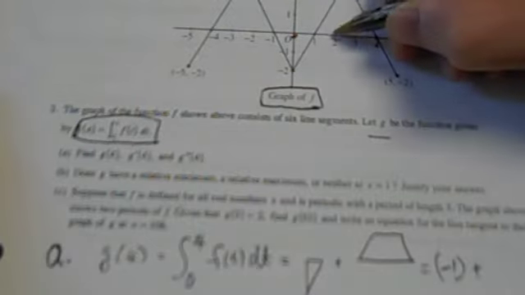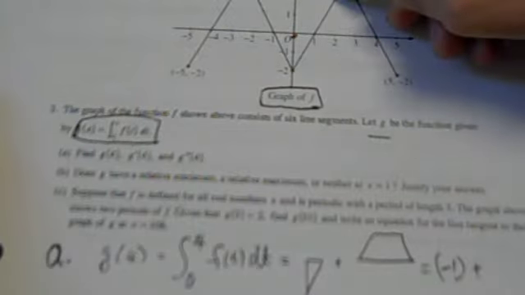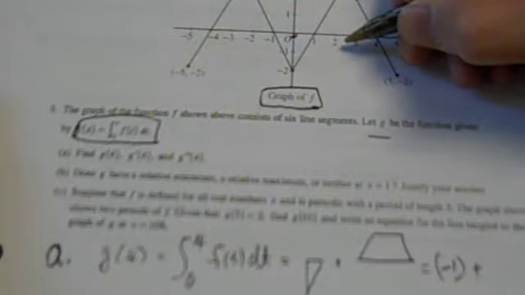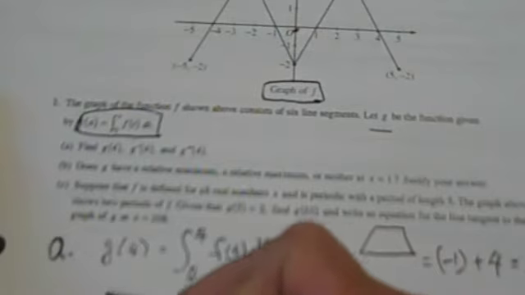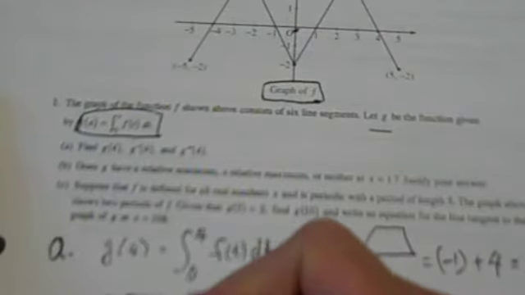Right? 1 plus 3 is 4. 4 times 2 divided by 2. So you get 4. So the answer is 3. So G of 4 is 3. Easy enough? Okay.